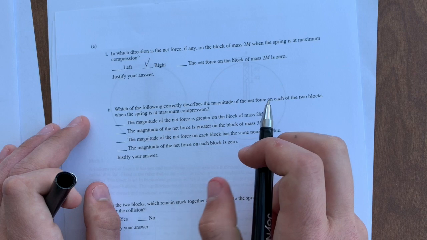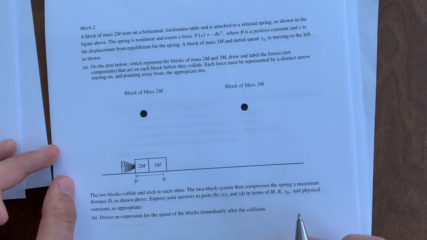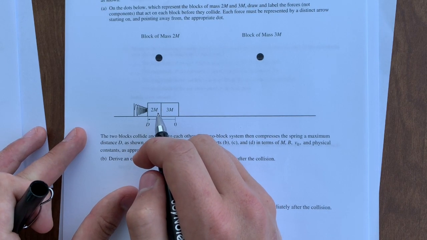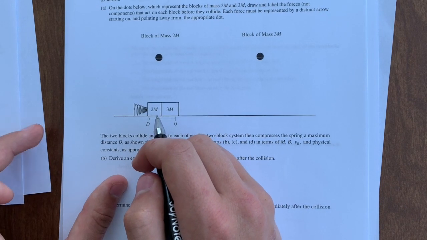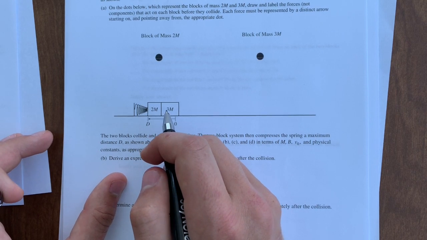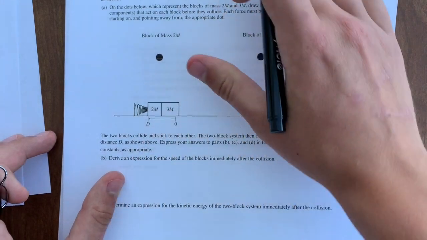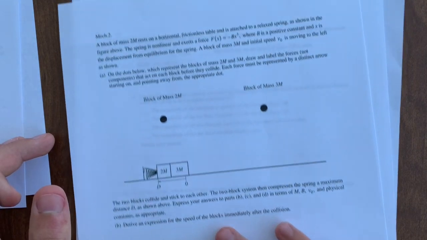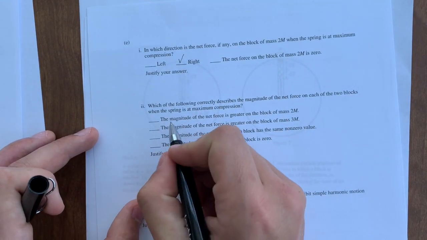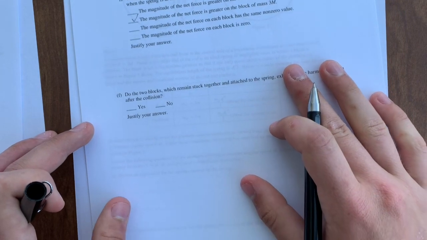Since both blocks are stuck together, both blocks have the same acceleration. However, F equals ma still applies, so since the block of mass 3m has a greater mass, it must also have a greater force in order for it to have the same acceleration as the block of mass 2m. So the magnitude of the net force must be greater on the block of mass 3m for it to have the same acceleration.